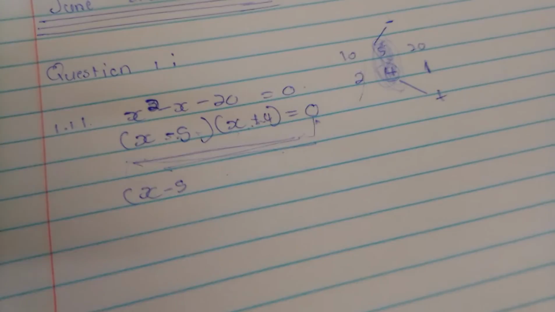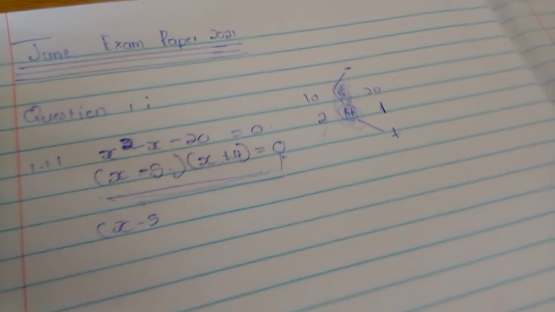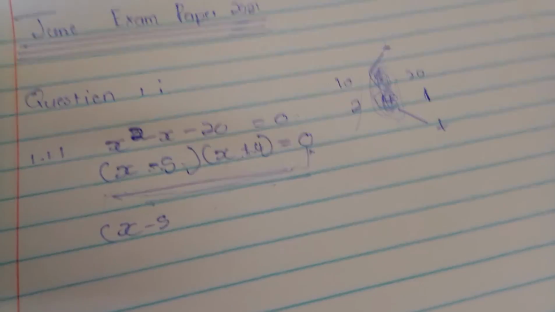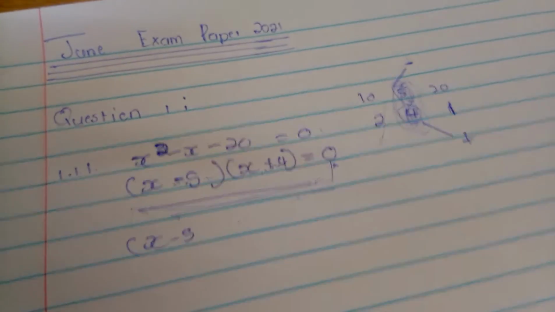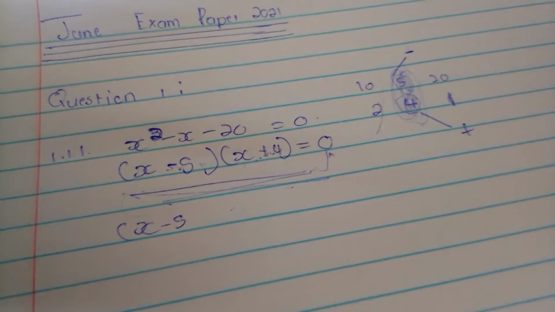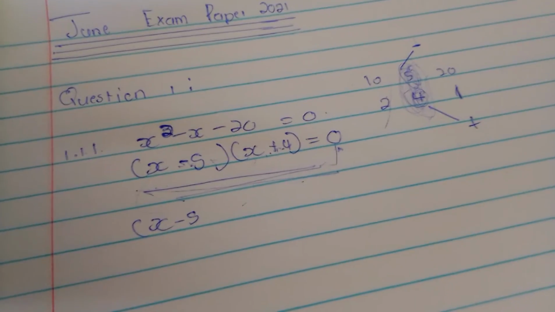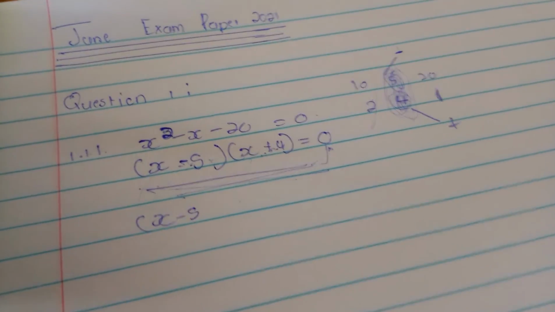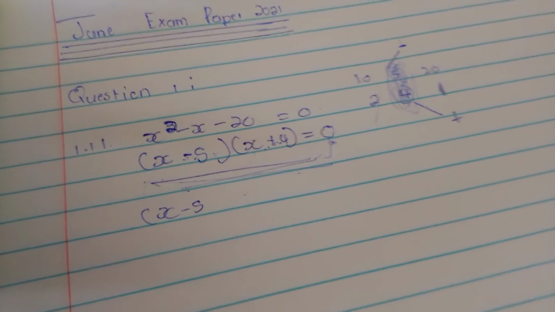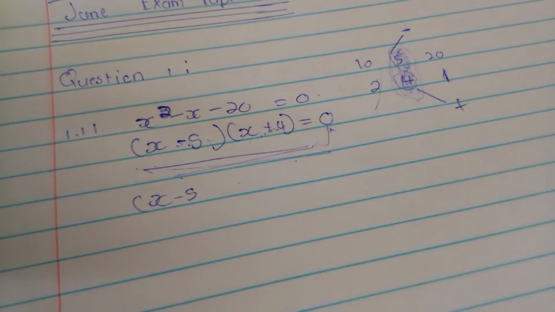This is the first question of the June exam question paper from last year. For those who did matric last year, this is for matric. But also in grade 11, you will always find this type of question in your exam papers. Here we have a polynomial, which means it has more than two terms. We have three terms, x squared minus x minus 20, and they are all equal to 0. Those terms make an equation, and we need to solve for x.